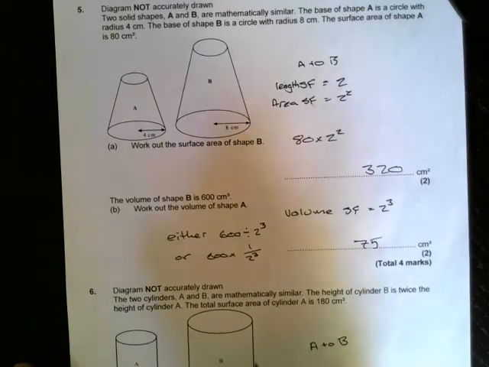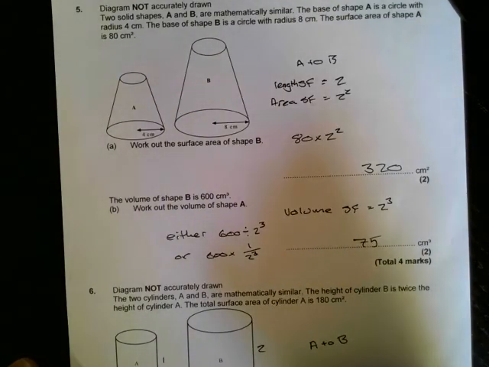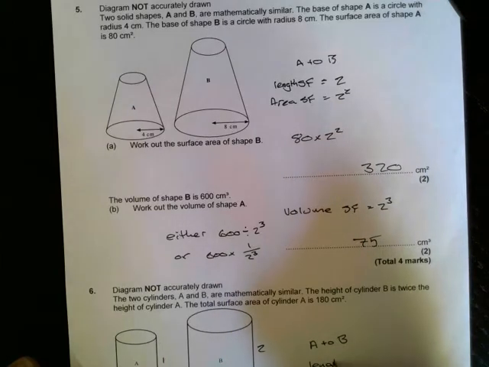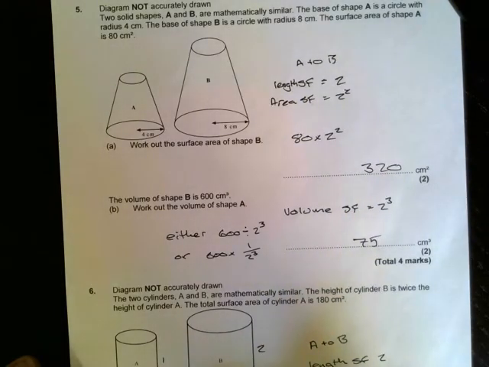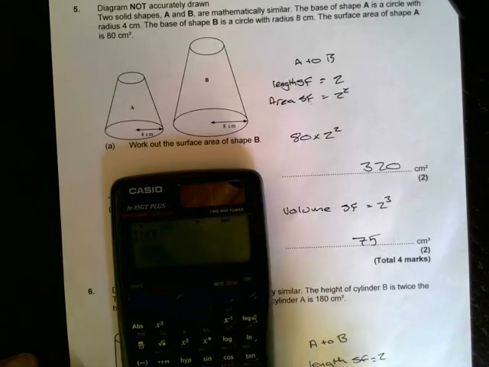If we think about, if we said this had a height of 2 and this had a height of 1, if we were going to work out a length scale factor of A to B, it would be 2. Yeah, that's it, sorry, yes. So therefore our area scale factor is going to be 2 squared. 180 times 2 squared.